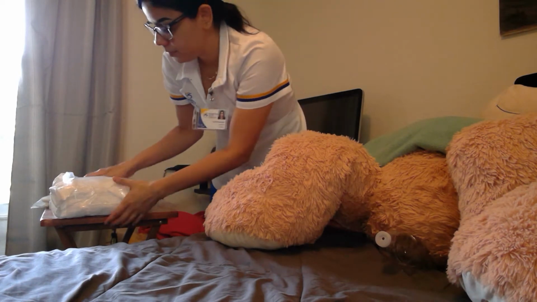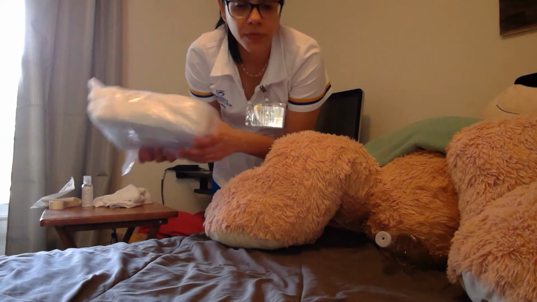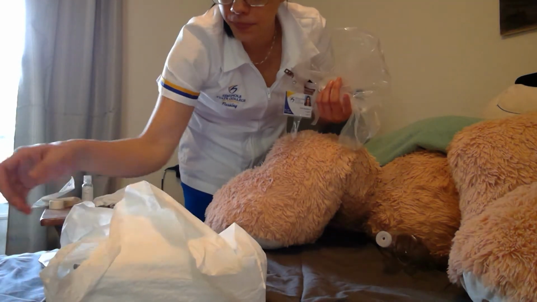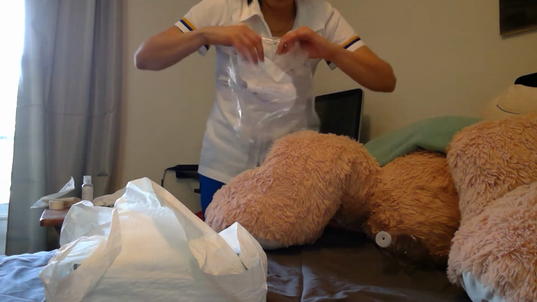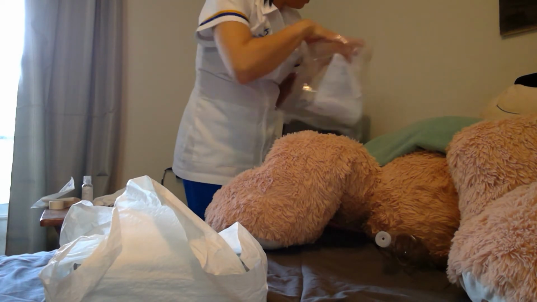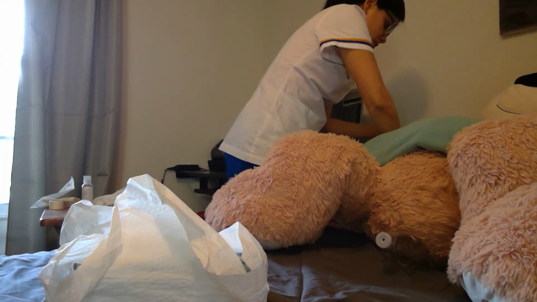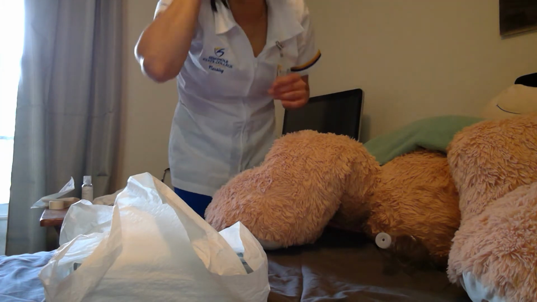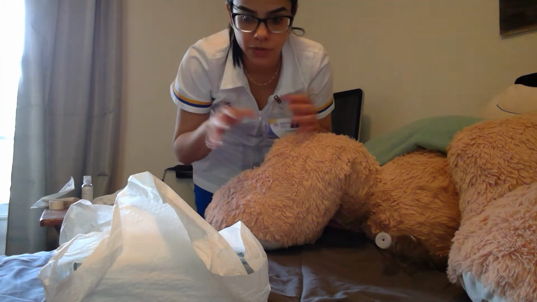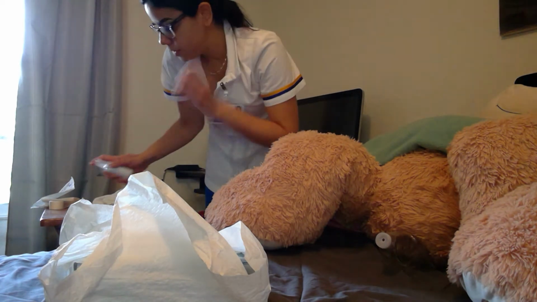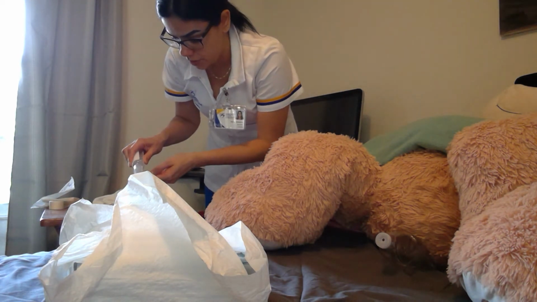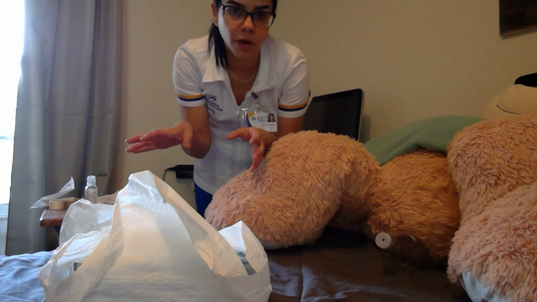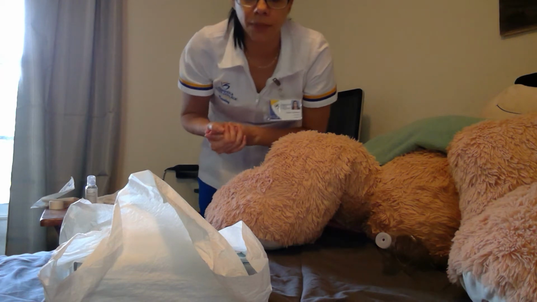So what do we have here? We have our tray, all of our stuff in here. So we're gonna take our tray out of the bag and put it here. Now this bag, we are going to put it here, on top of the head of the bed, because we can use that as a garbage bag later once we start opening our stuff. Okay, so hand hygiene, we're going to start opening. Always be aware that once we open, everything that's in there is sterile. Okay, so we need to keep it that way.